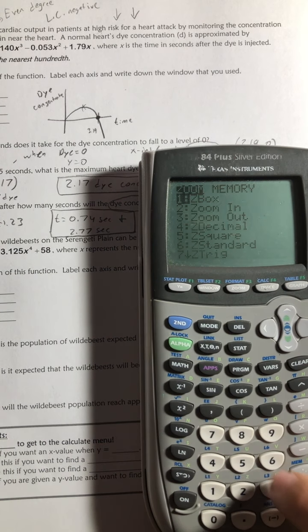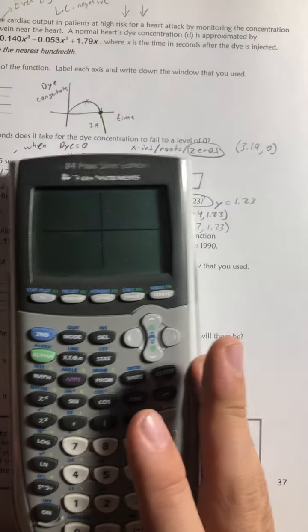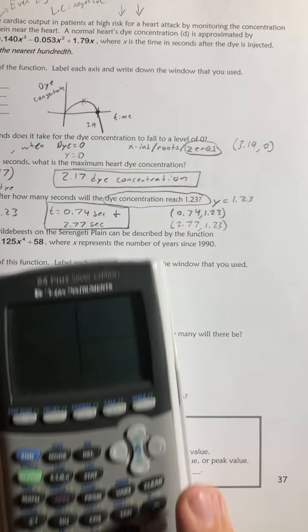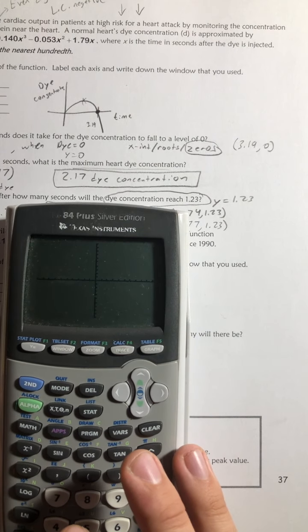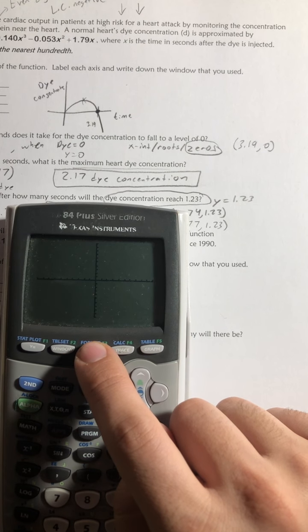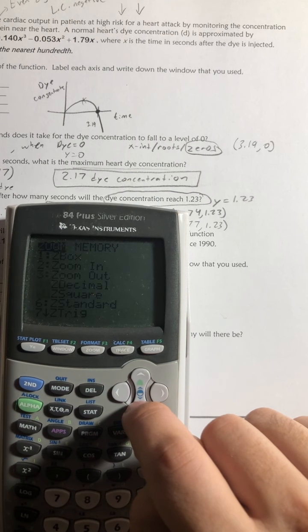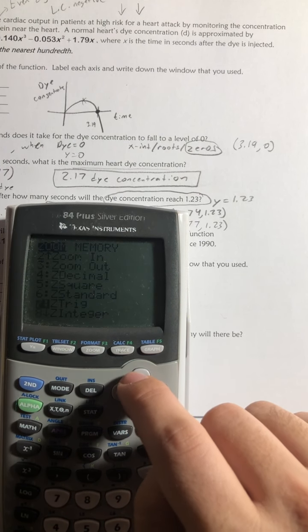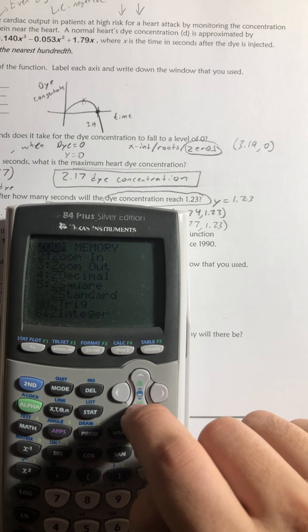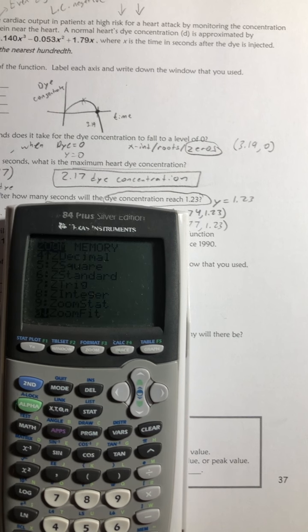Now when I do zoom 6, right, so my zoom standard, I don't see anything. All right, so we've got to try and find our function here a little bit more. We're going to try something else. If you keep tabling down, right here's zoom standard, which is 6. I'm going to try zoom fit, or 0. I'm going to press enter.